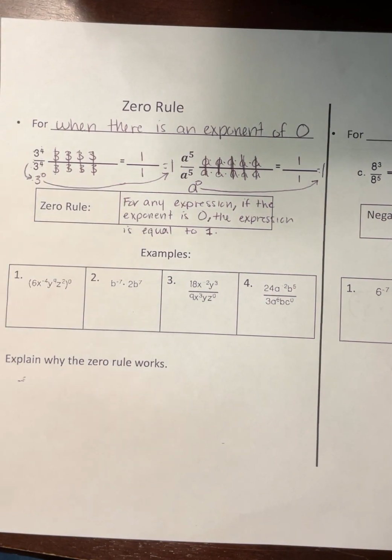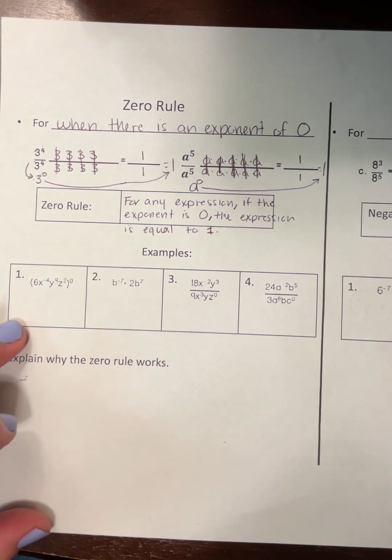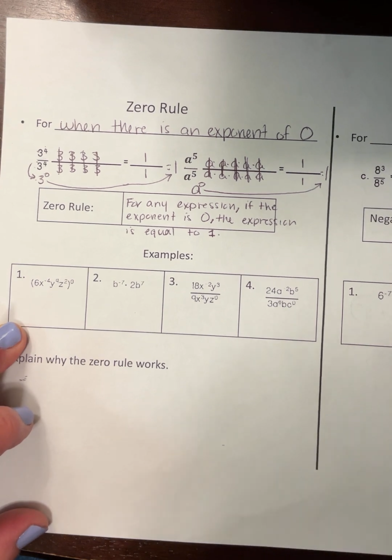Okay, and I used expression because it could be just on one thing or it could be on a whole bunch of stuff like you'll see in our example problems. Okay, but if you need more time, pause the video, write that down, and when you're ready, unpause so we can move on to 1 through 4.